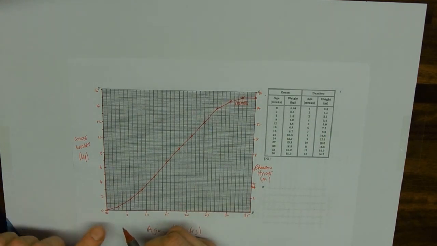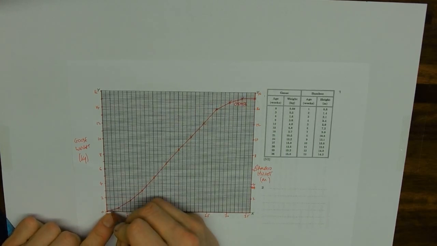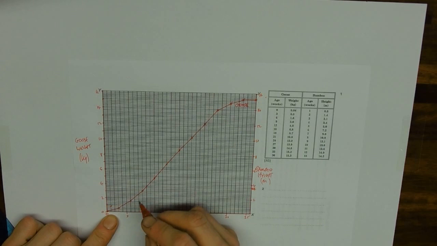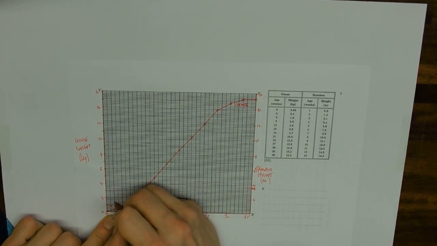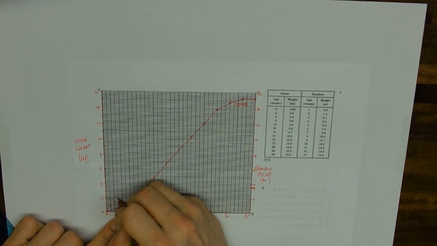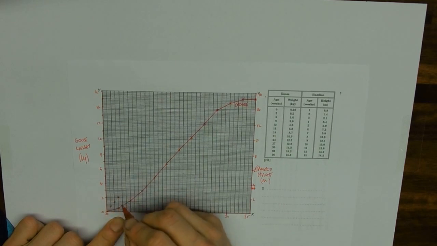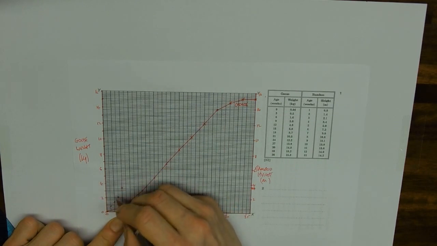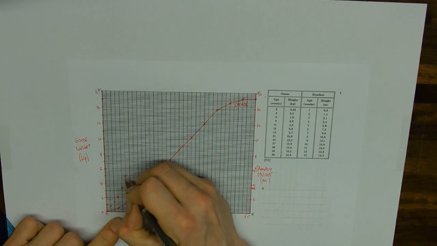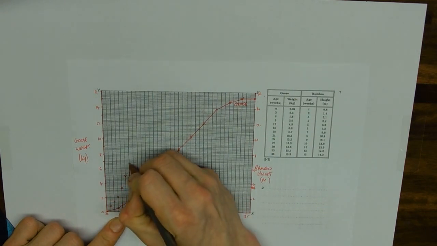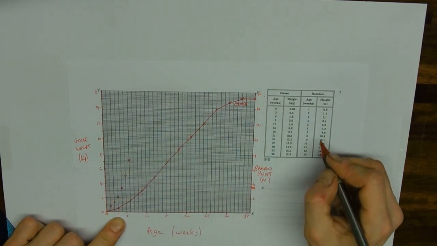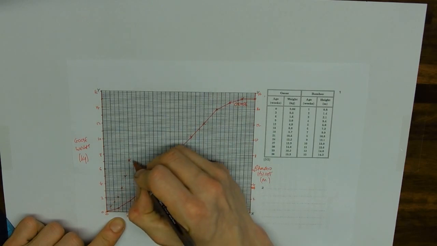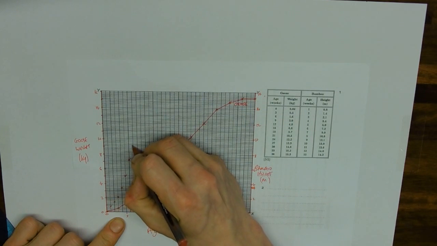So age 1, so it's not starting at 0, it's starting at 1, and it's 0.8. 2 is 1.4. 3 is 2.1. 4 is 3.4. 5 is 5.0. 6 is 7.2. 7 is 9.0.